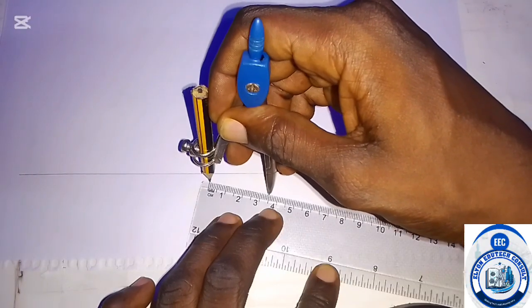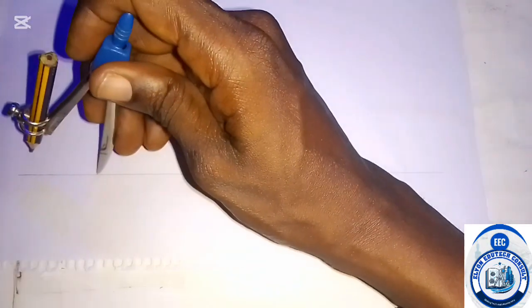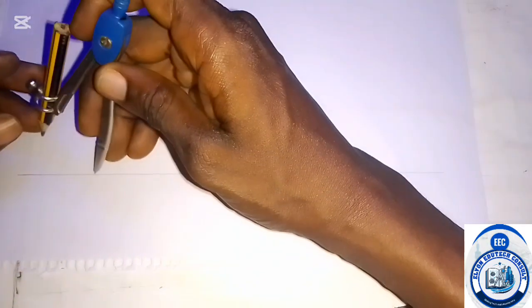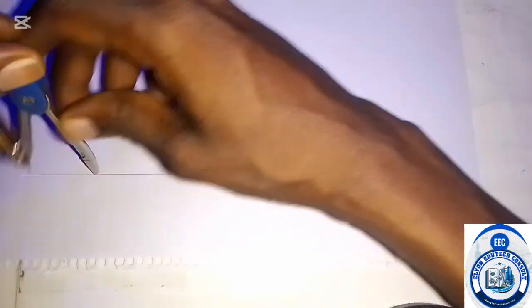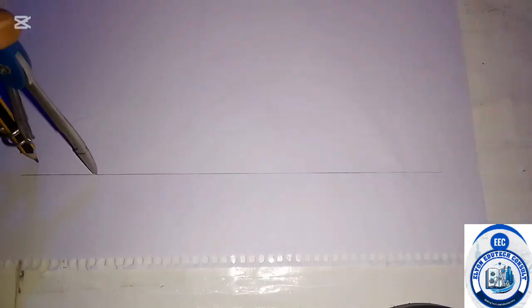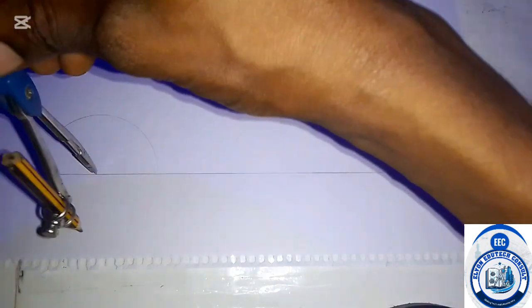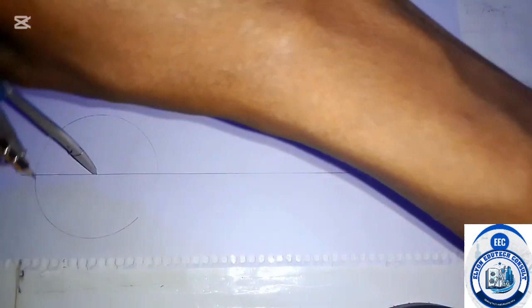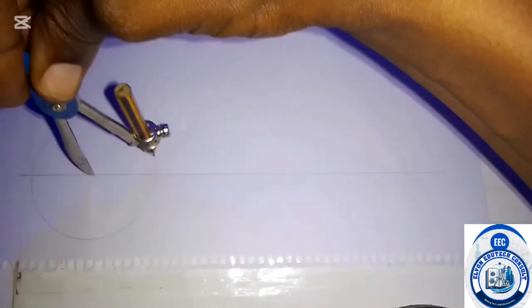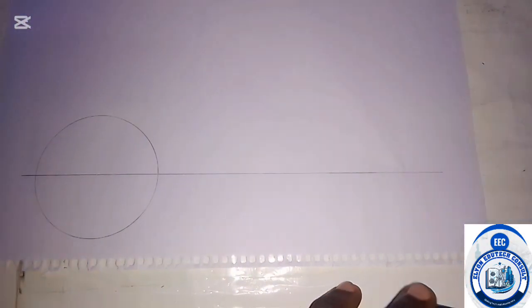This is 35. Now I will draw my circle. So just needle on any point on this line and produce this circle, a thin circle to start with. So I have it that way.